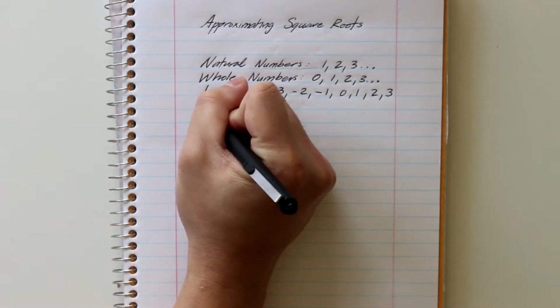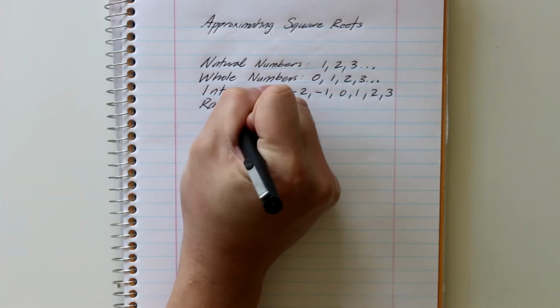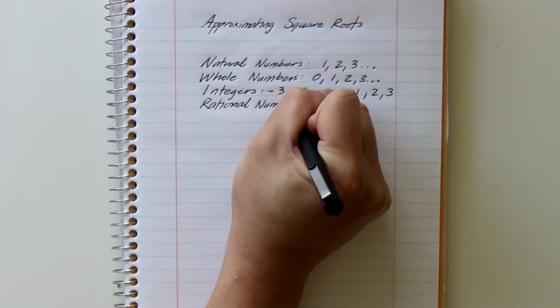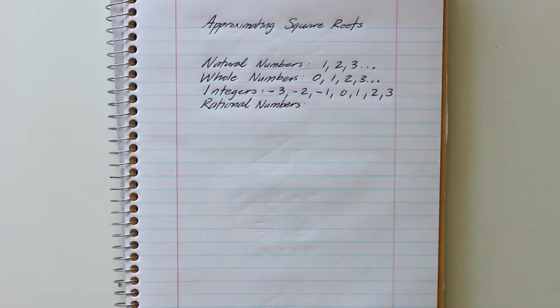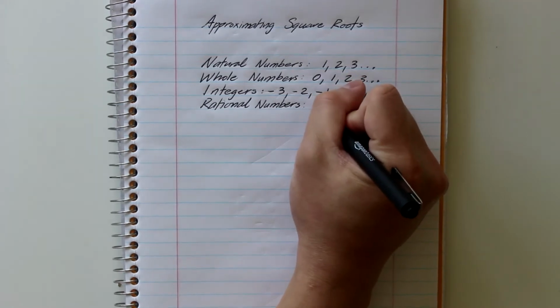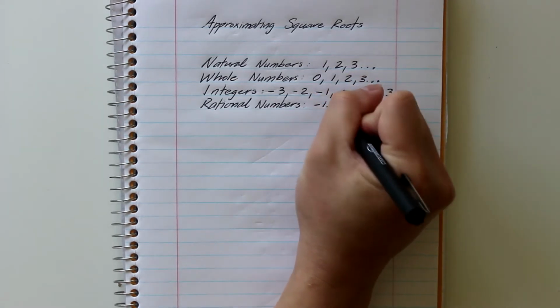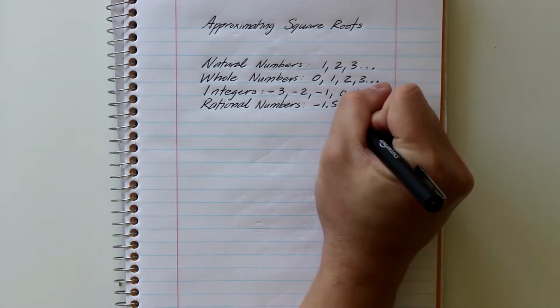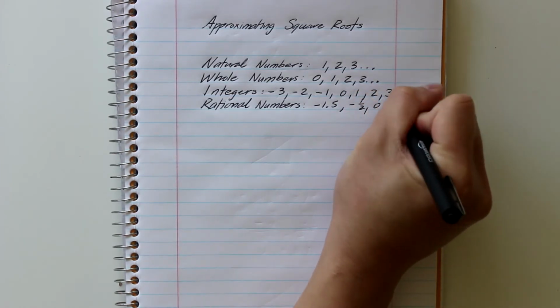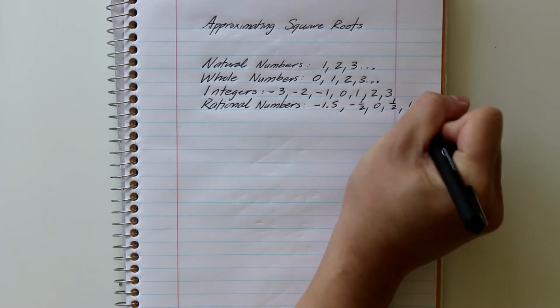And the next part are called rational numbers. And these are the numbers that involve all the numbers in between the whole numbers. And what do I mean by that? It involves all the fractions, all the decimals. So, you would have like negative 1.5, right? Then you have negative 1/2, 0, positive 1/2, positive 1.5.